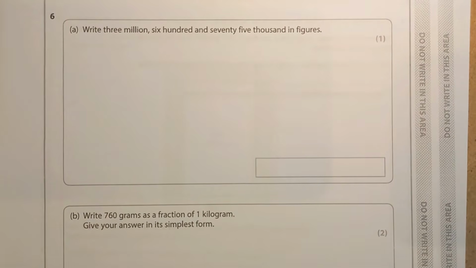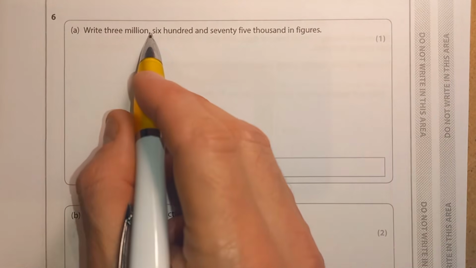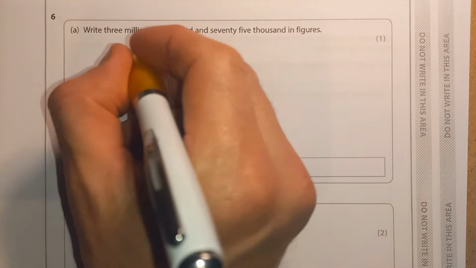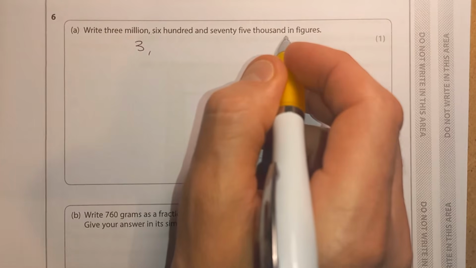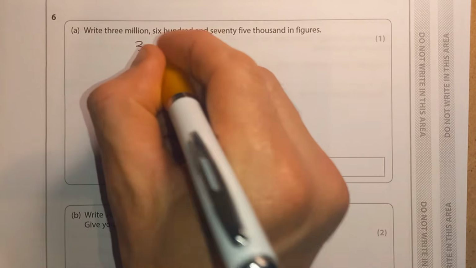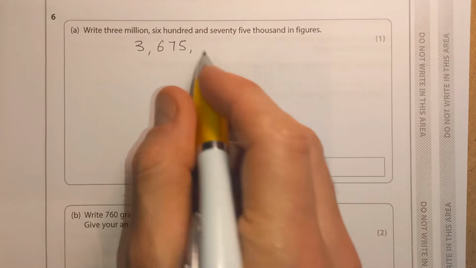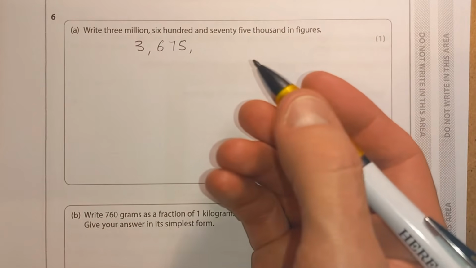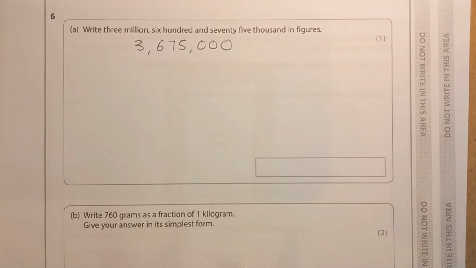Question 6. Write 3,675,000 in figures. Well, they've helped us a bit by putting the commas in. Well, one comma here anyway. So we've got 3,675,000. 675,000. And we haven't got any hundreds or tens or units, so it's just going to be 0, 0, 0.